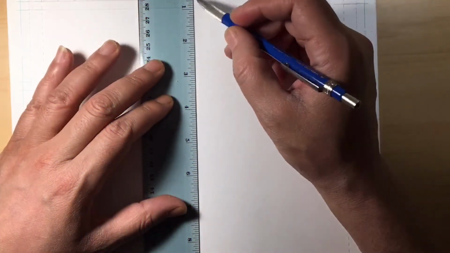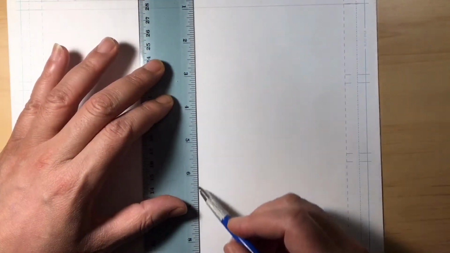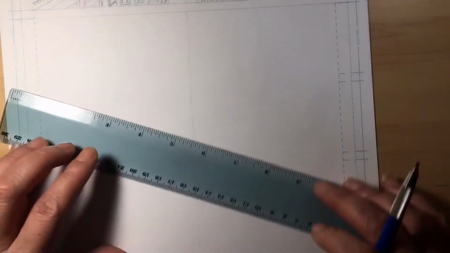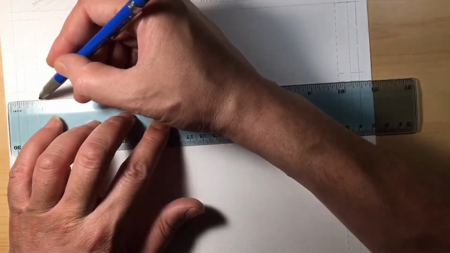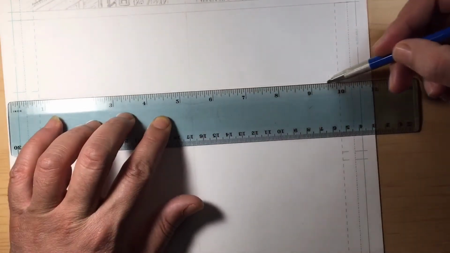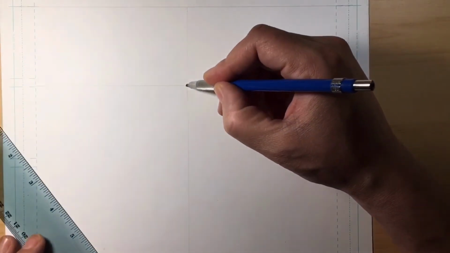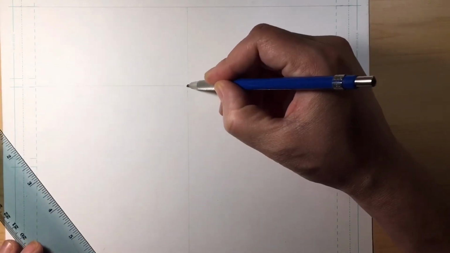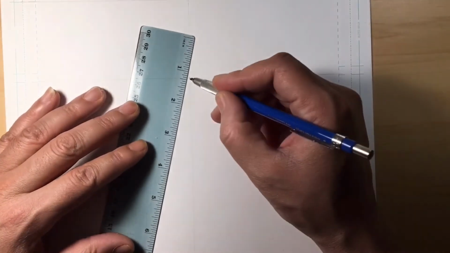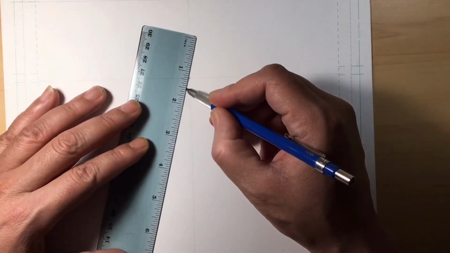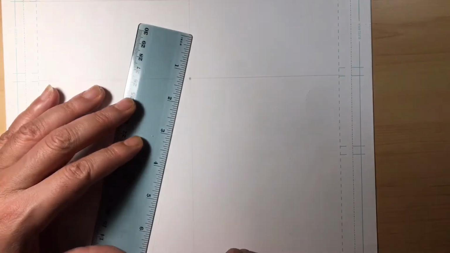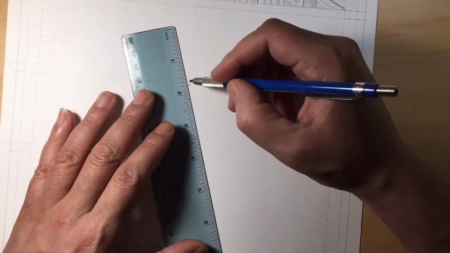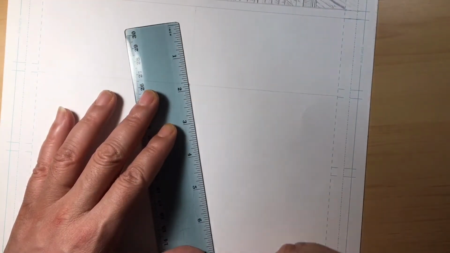Okay, first we're going to start off with a vertical line to find the absolute middle. Then we're going to move on and do a horizontal line. This will be our horizon line. Next, we'll establish the vanishing point. Now we're going to do some diagonal lines. We're going to do that for both sides. And then once we get going, all right, there we go.